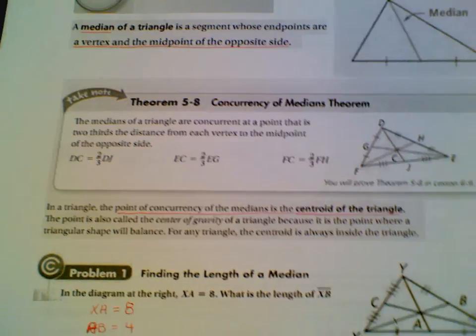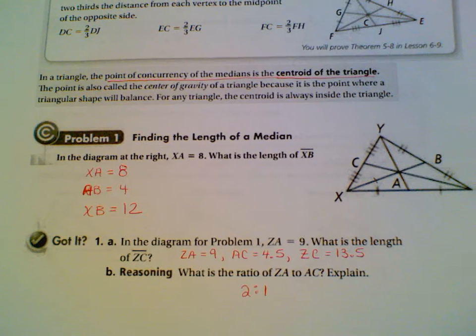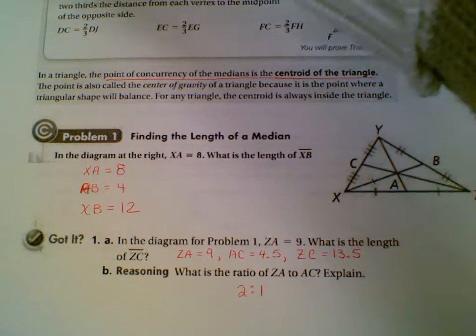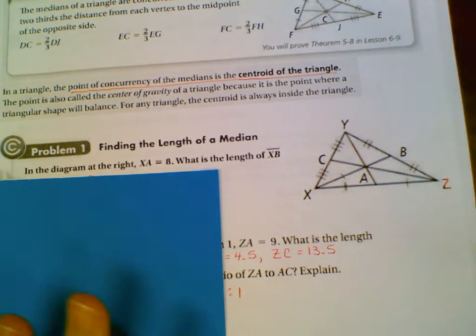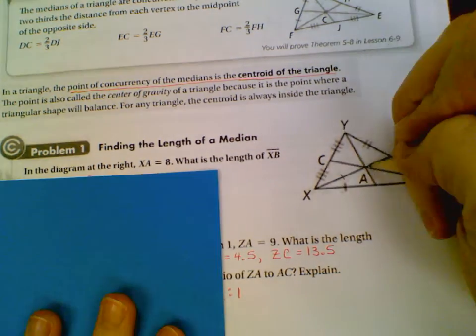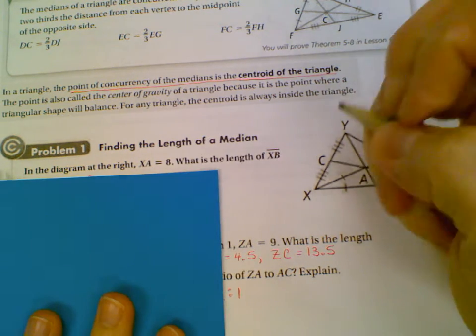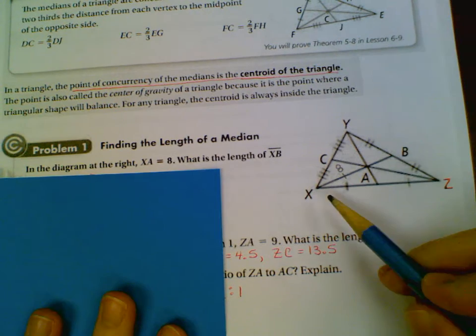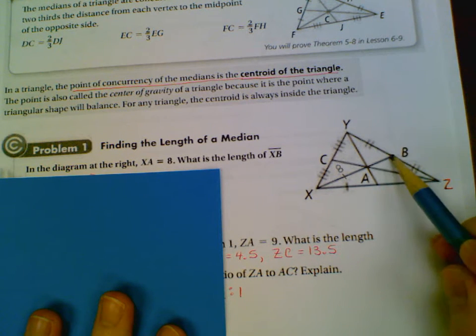So let's look at an example where we're trying to find some certain lengths. We have in this diagram that XA is 8, and they want me to find XB, which is the entire length.